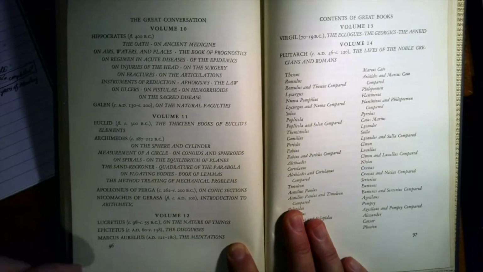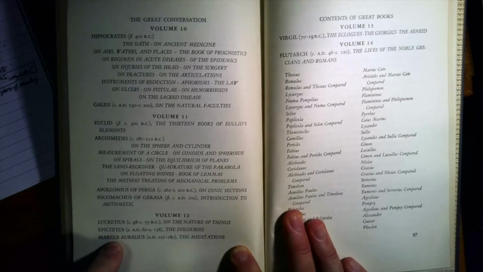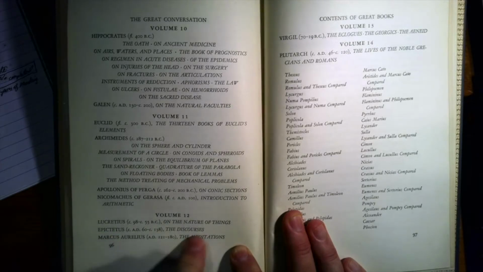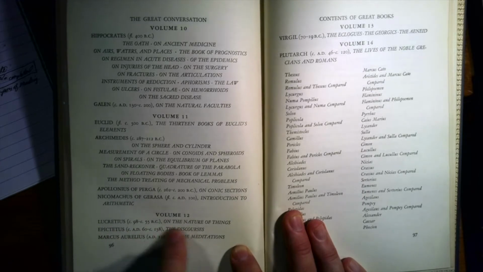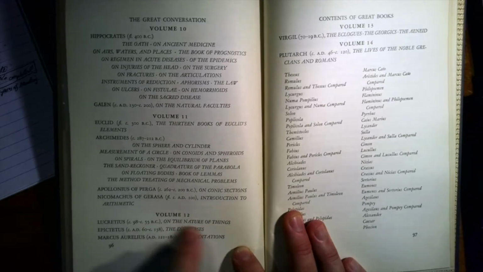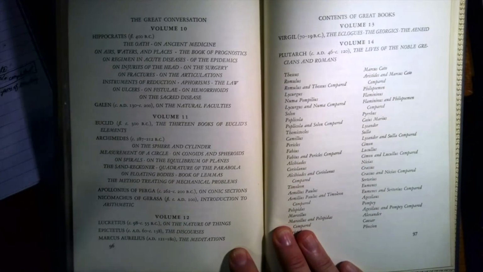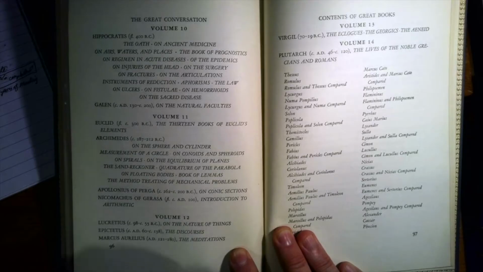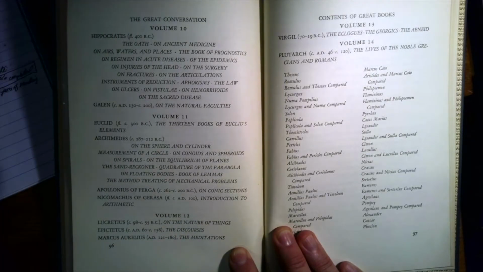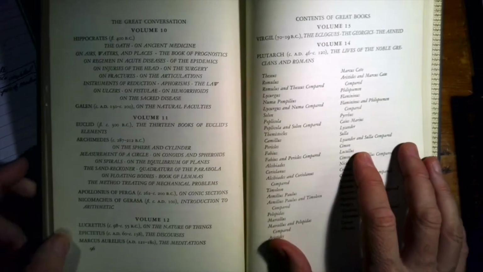Volume 12, Lucretius, Epictetus, and Marcus Aurelius. This is a volume I'm pretty sure I've read all the way through. The only one I'm rusty on is Epictetus, but I think I've read the Discourses. I know I've read On the Nature of Things and the Meditations. Some of these I have not read in the Great Books of the Western World editions. I've read them in other editions. So for instance, Meditations, I read the Penguin Classics version.